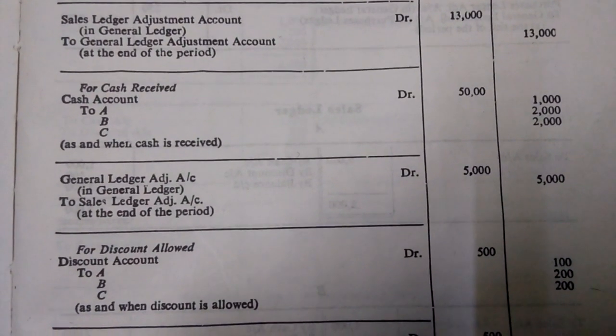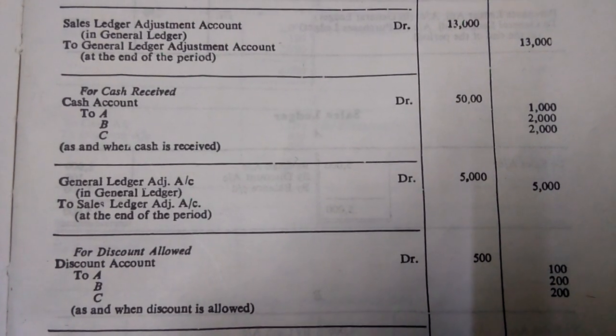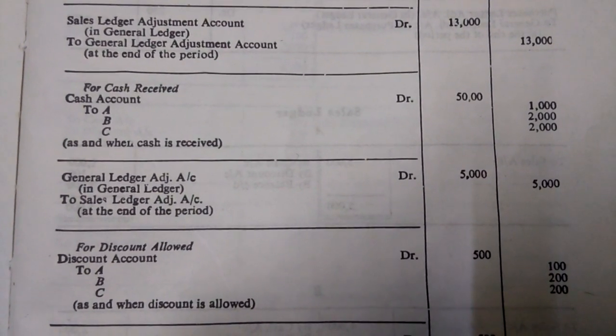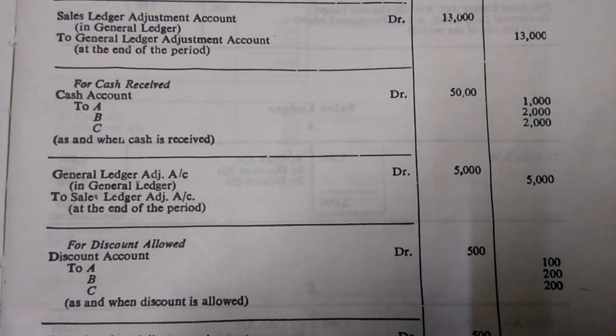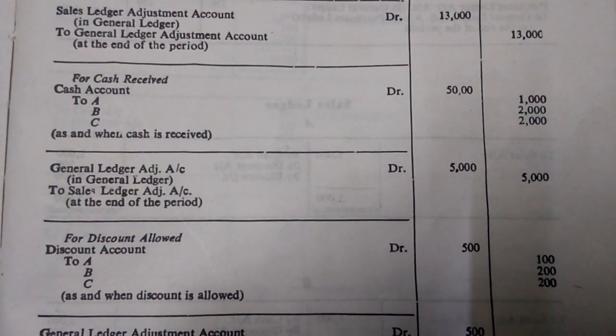Next, for self balancing for the above entry, general ledger adjustment account debtor to sales ledger adjustment account 5,000.